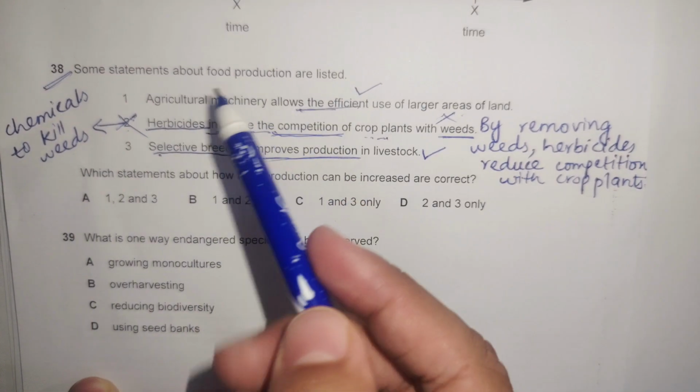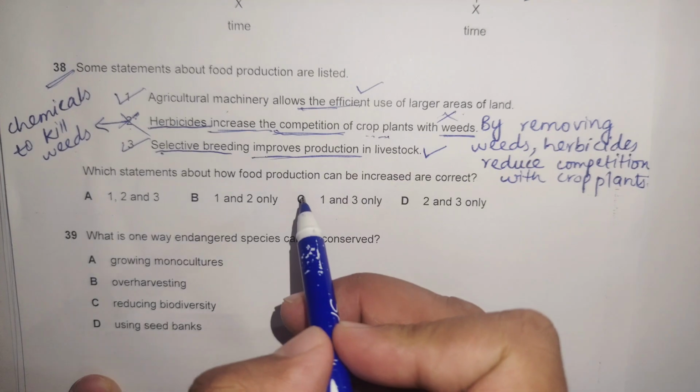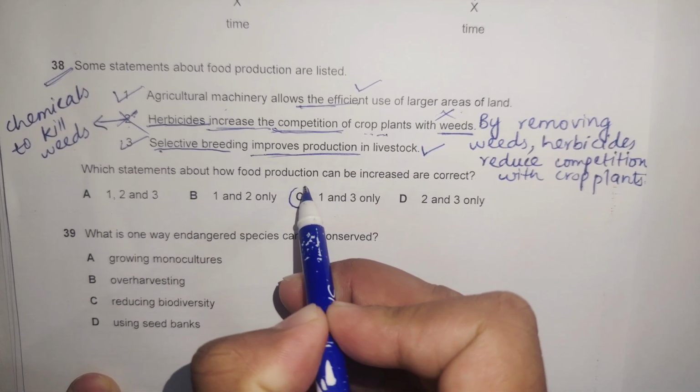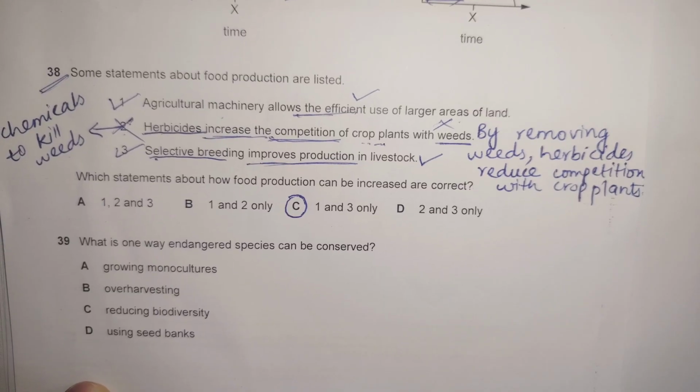So about food production, which statements are correct? Statement 1 and 3. So here 1 and 3 only is our correct answer. I hope you have understood how to find this.